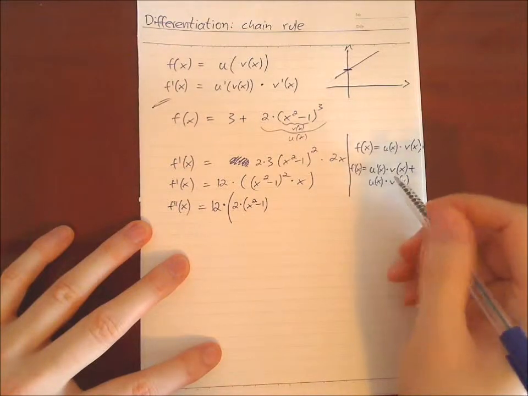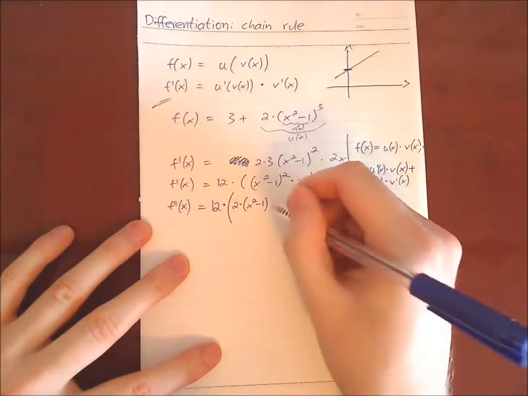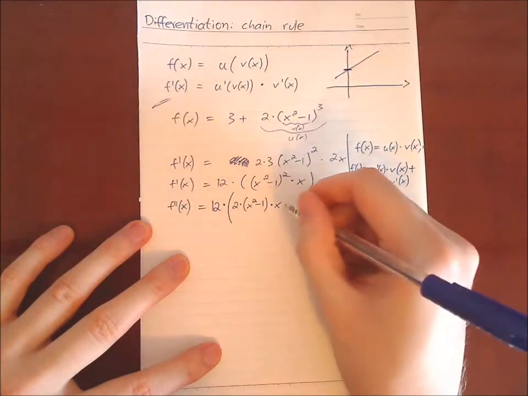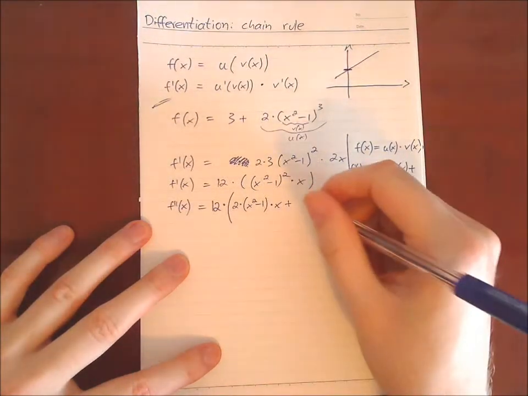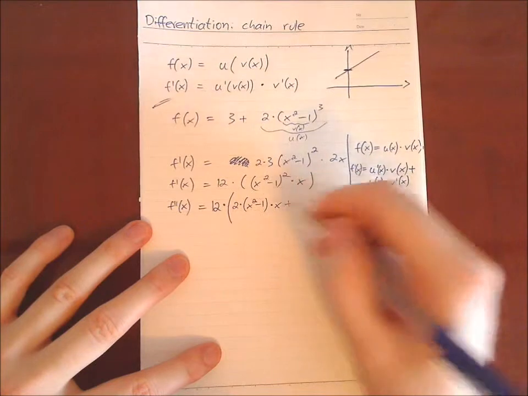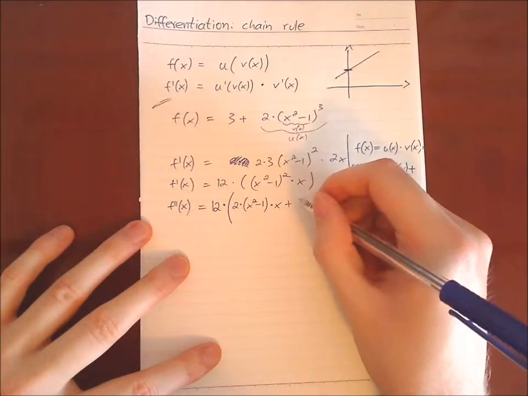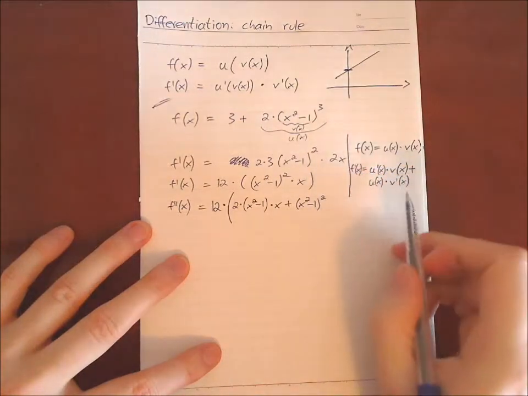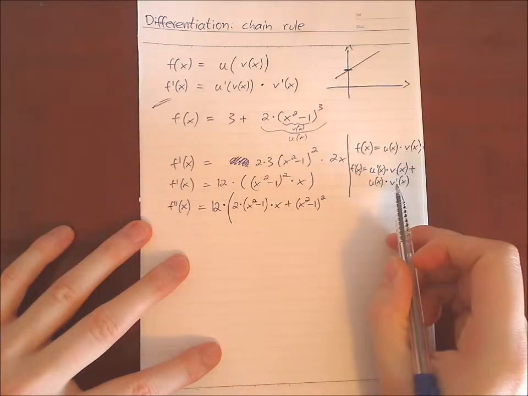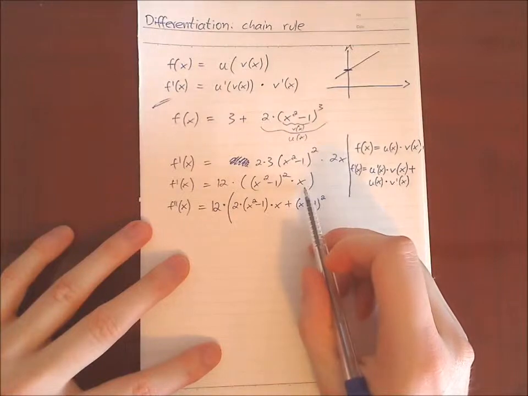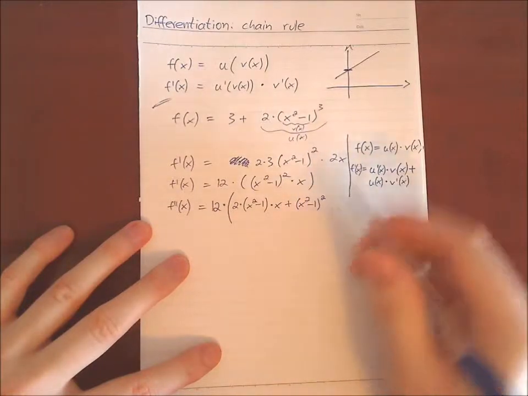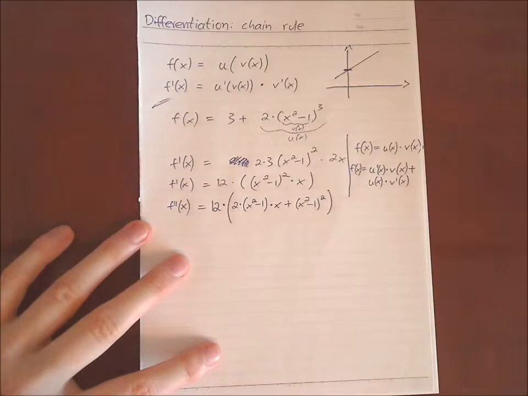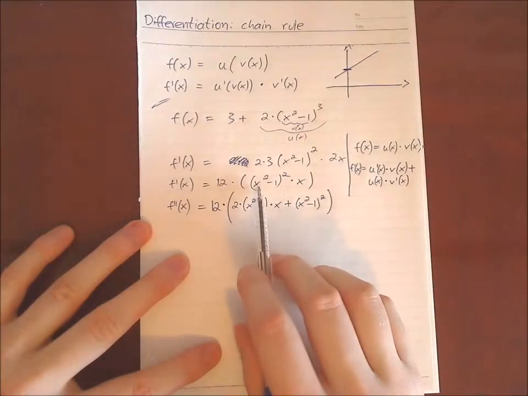And so product rule, we keep the v, nothing changes. Now plus we keep the u, which is this strange term here, and we have x to the power of 2 minus 1 to the power of 2, and we differentiate now v, in this case x differentiated is 1 times 1, so we don't see it actually. So, wait, did I forget something?